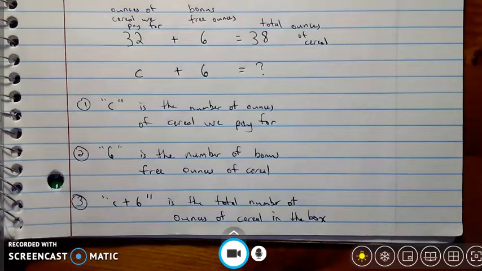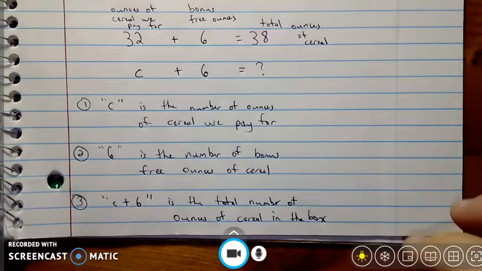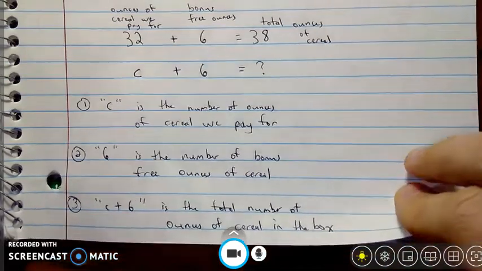So this first week is going to be pretty heavy on writing what these variables mean. Do your best, write it out as detailed as possible. It's really going to help you out as we get into more complex stuff next week. Let's do one more example.